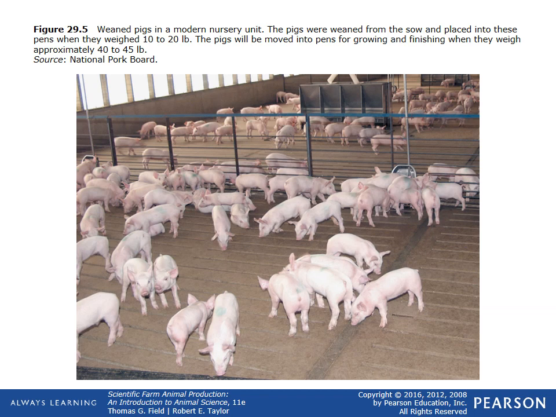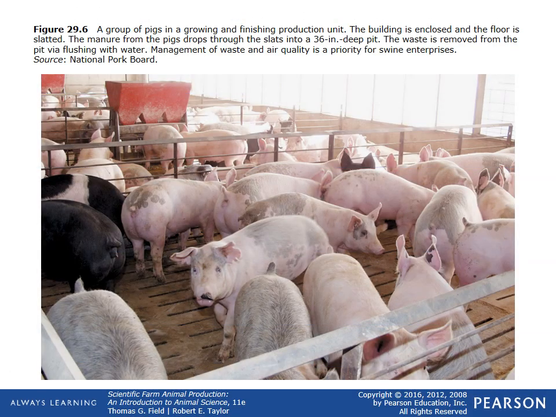Here's a picture of weaned pigs in a modern nursery unit. Again, notice that it's very, very clean. There's plenty of space there, and they're all crossbred pigs. They look exactly the same, all pretty much the exact same size, with plenty of space for them to roam around. They're about 40 to 45 pounds.